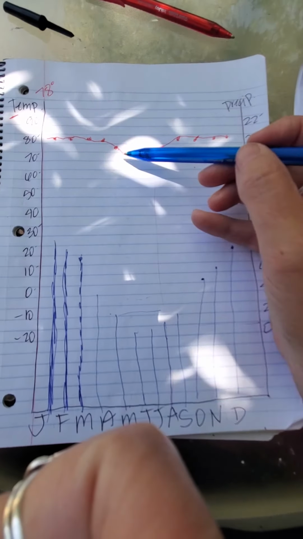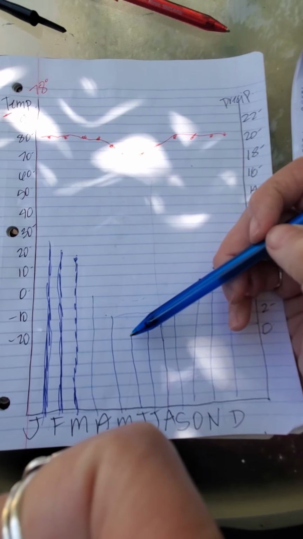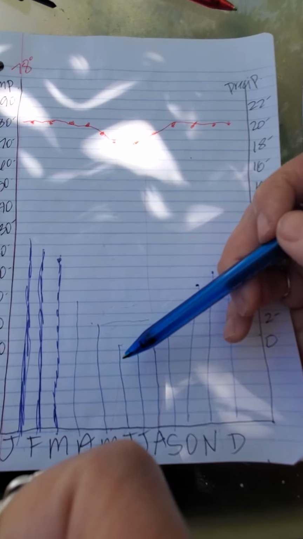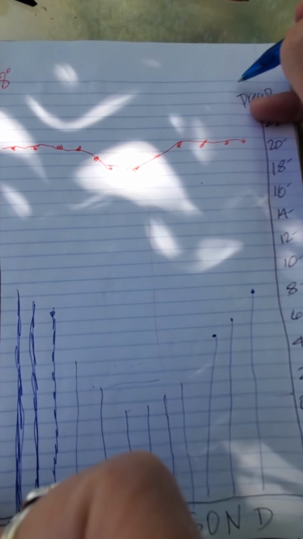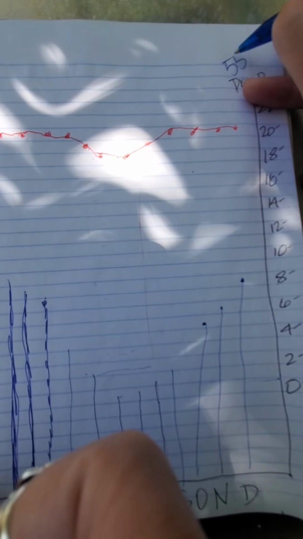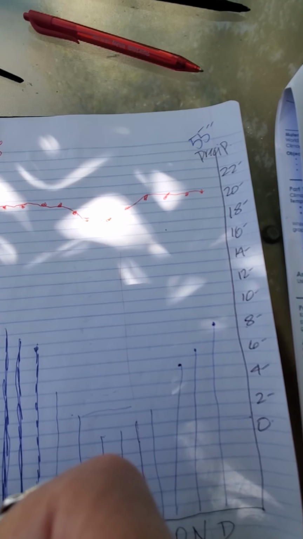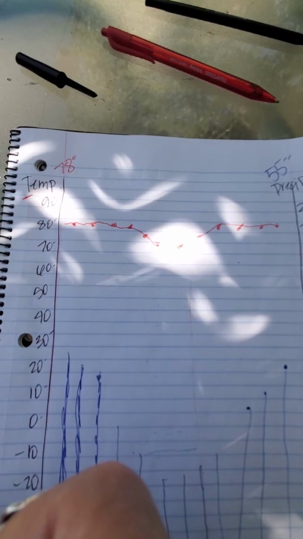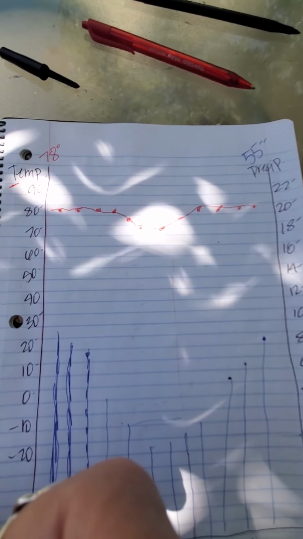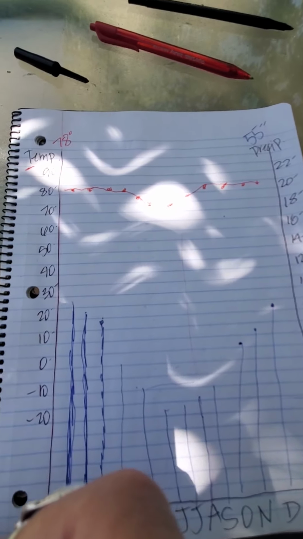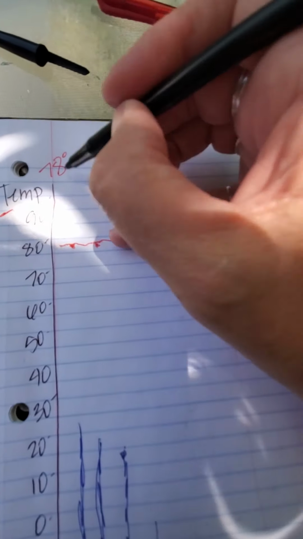Now, I already averaged my temperature. I need to average my rainfall, which I did before I started this video. So my rainfall is about 55 inches per year. Now, using my average rainfall and my average temperature, I need to figure out what climate Cuiabá, Brazil is. Don't forget to label.